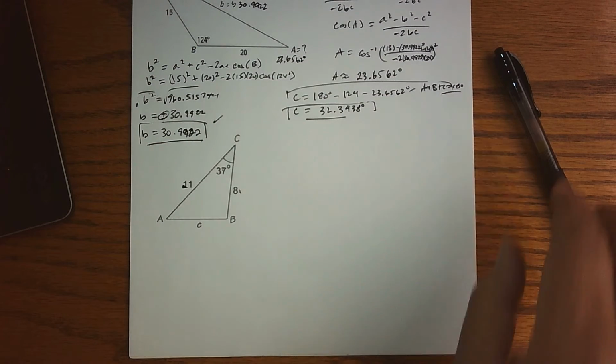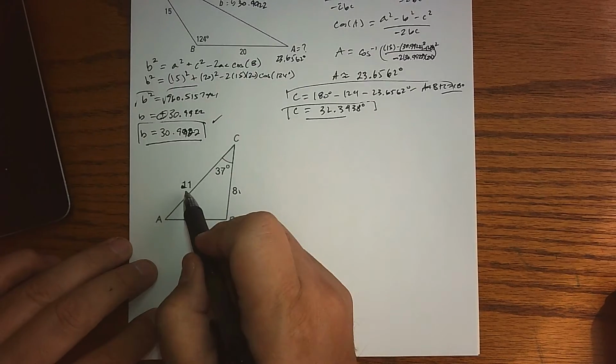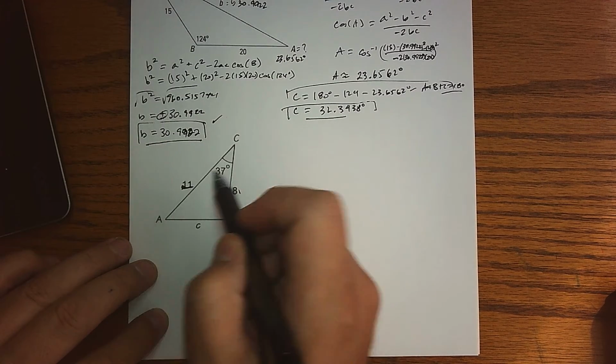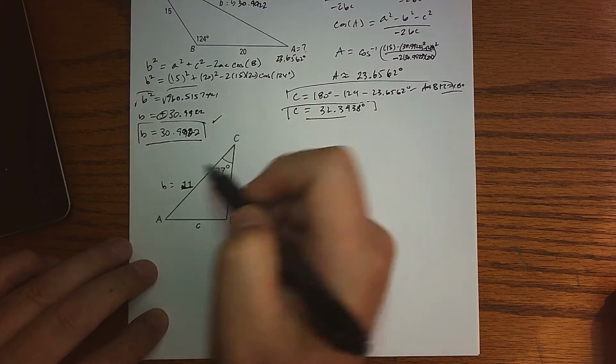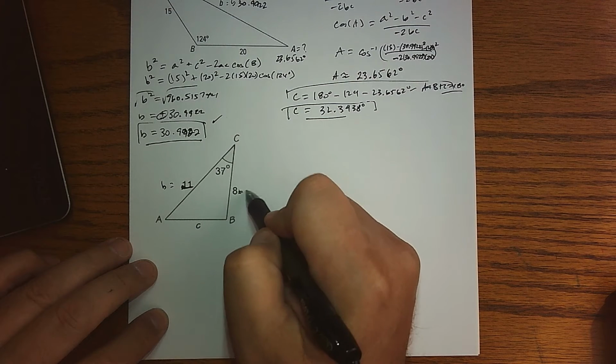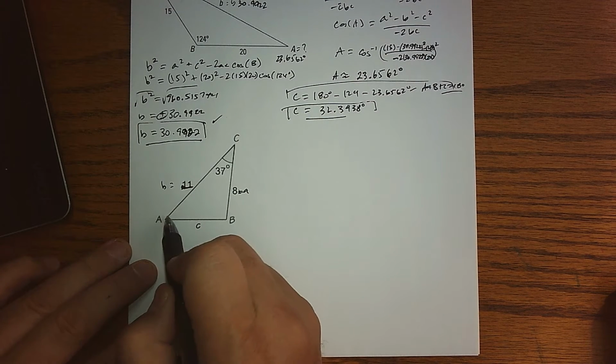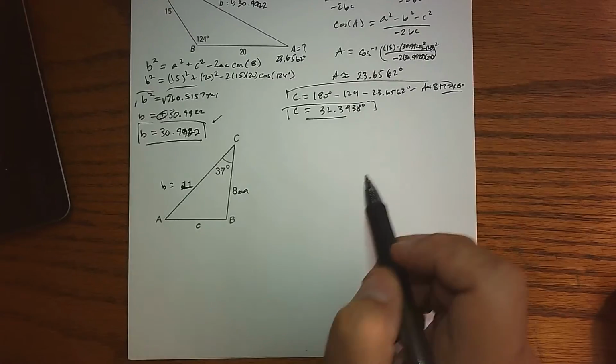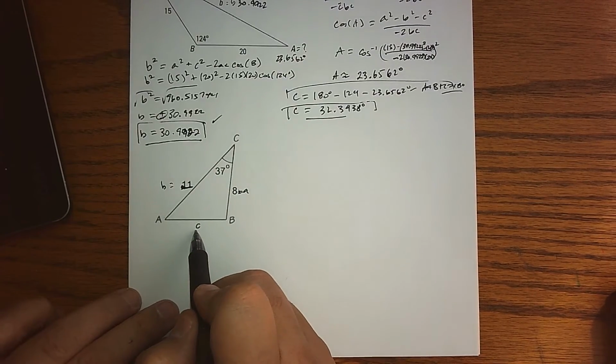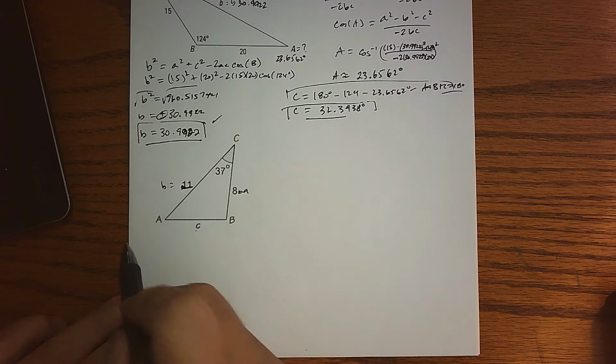All right, so let's do this again. In this case, again, we have a side B is 11, side A is 8. We're missing side C, and then angle A and angle B. So the way we start this is by first using our law of cosines to find the side C.